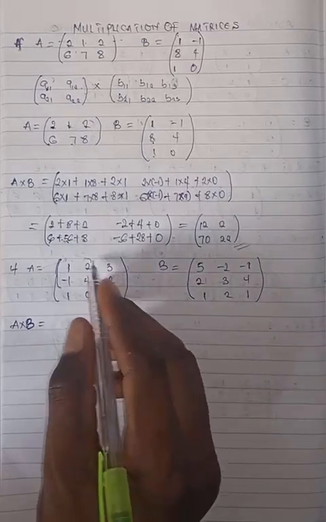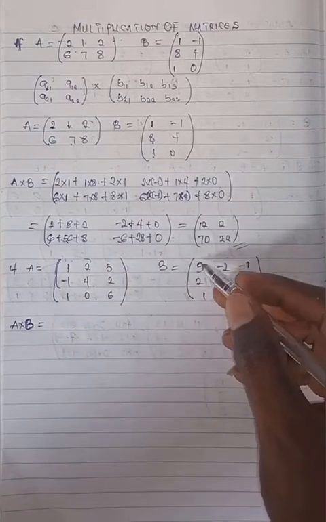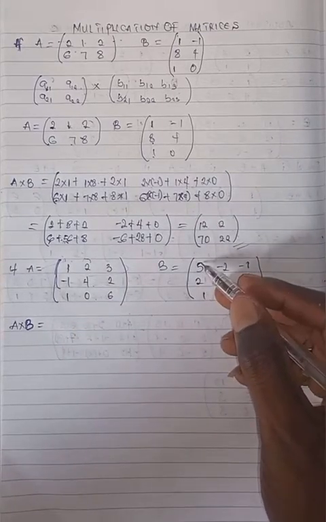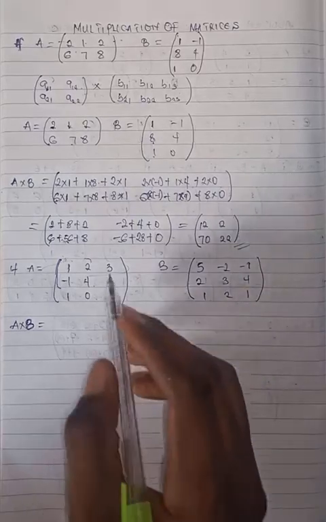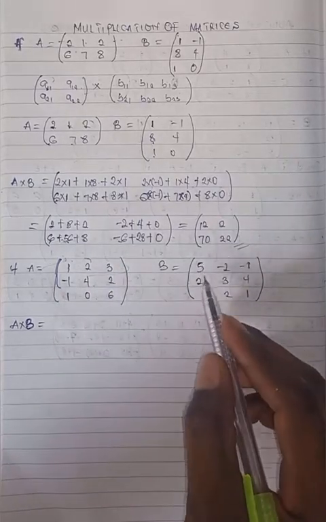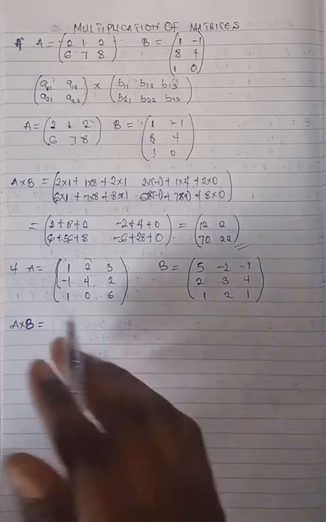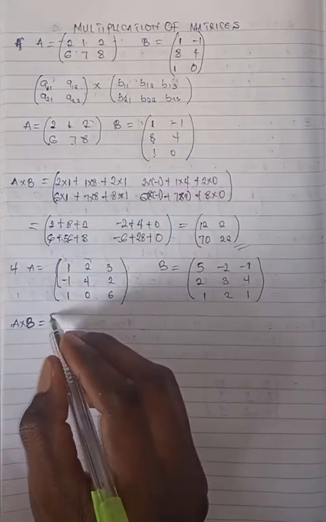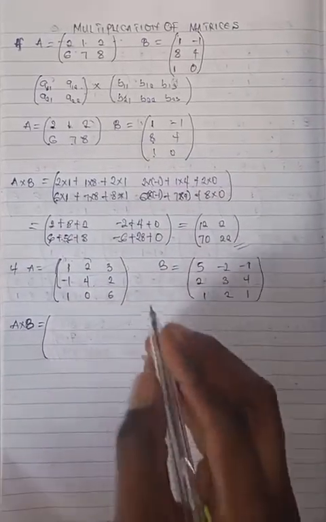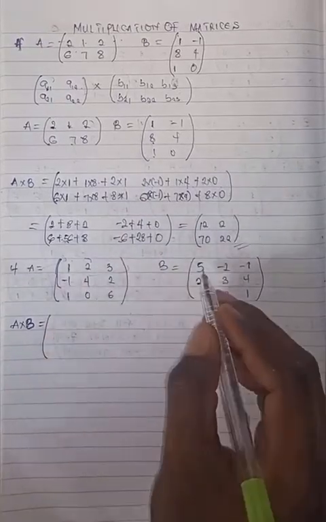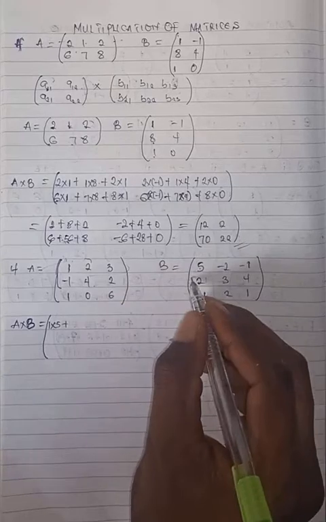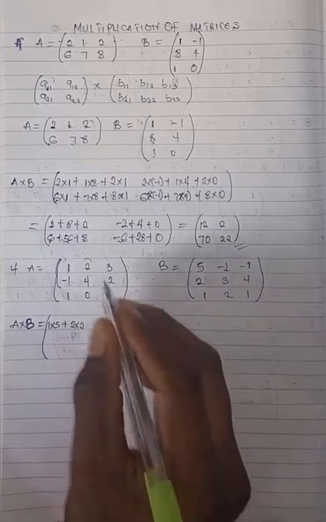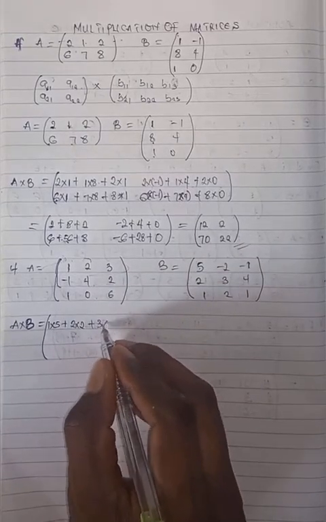So now the row of this matrix A is corresponding to the column of the matrix B, which means we can multiply. So it's going to be the first row multiplied by the first column, second column, third column. Then you do it that same way. So let's go here. We start with 1 multiplied by 5, then you put your plus sign. 2 multiplied by 2, then 3 multiplied by 1.